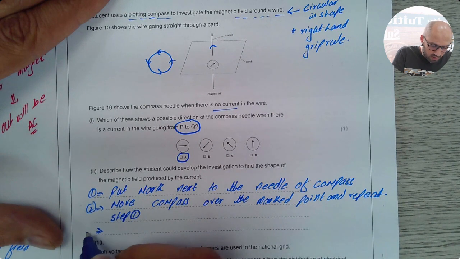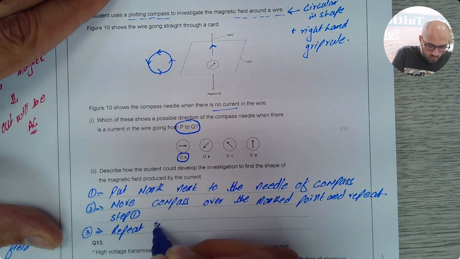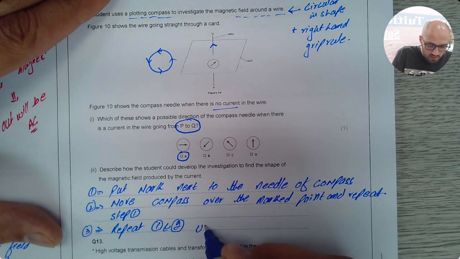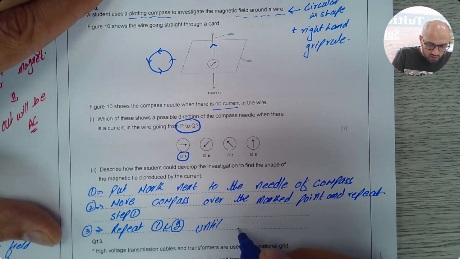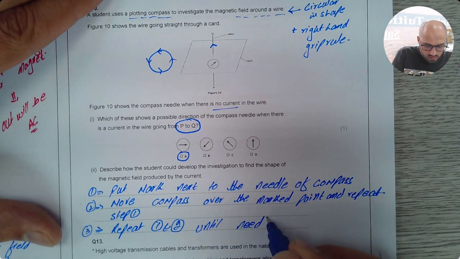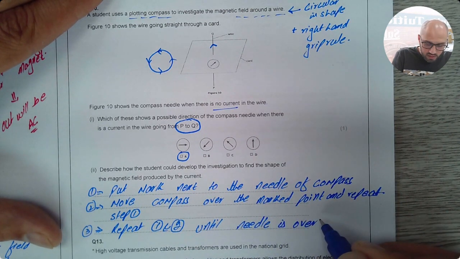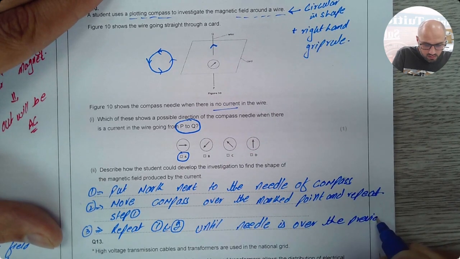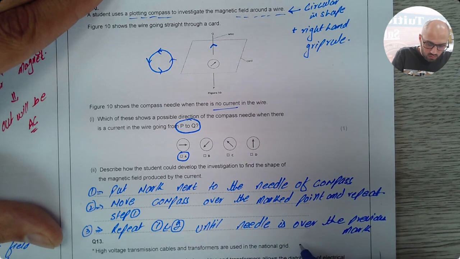Then number 3, I can say: repeat 1 and 2 until the needle is over the previous mark. And then you will connect the dots.